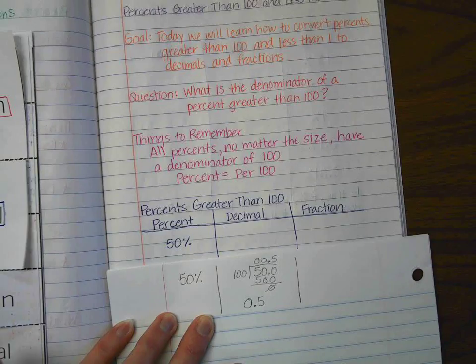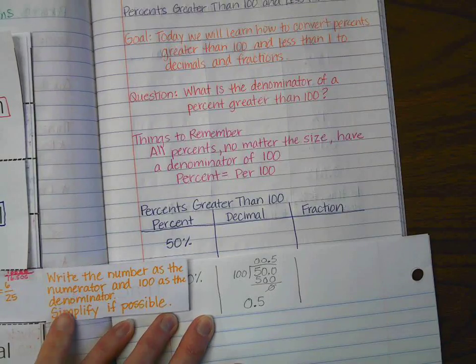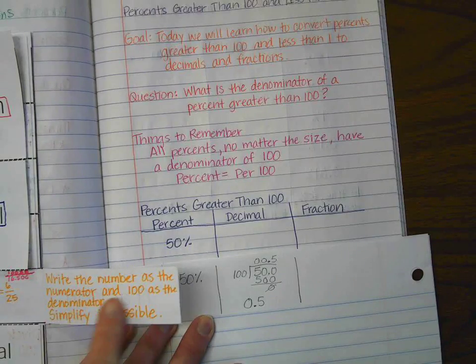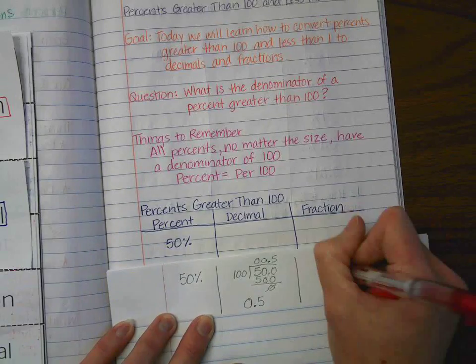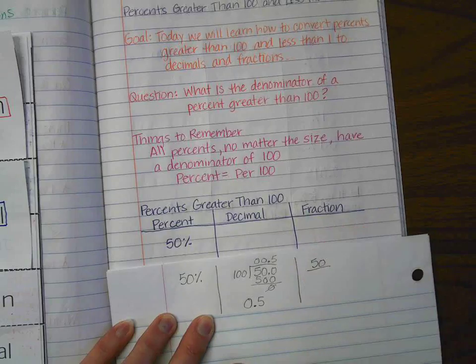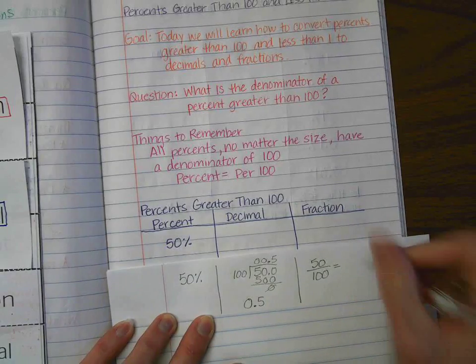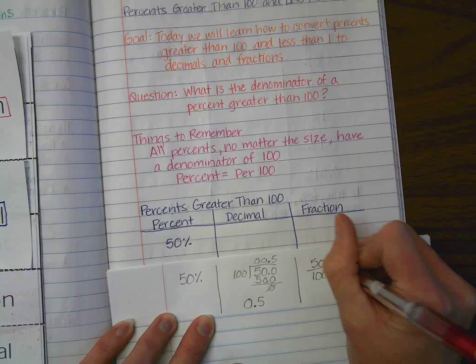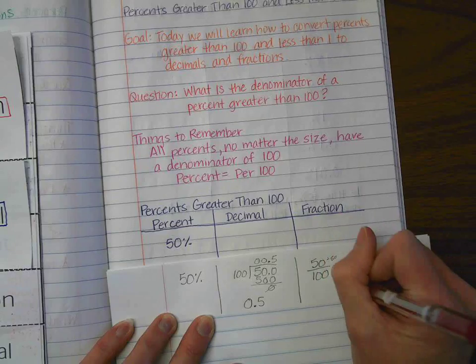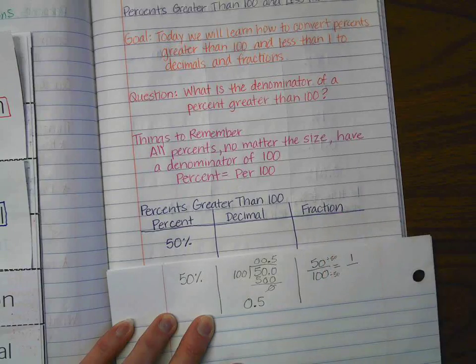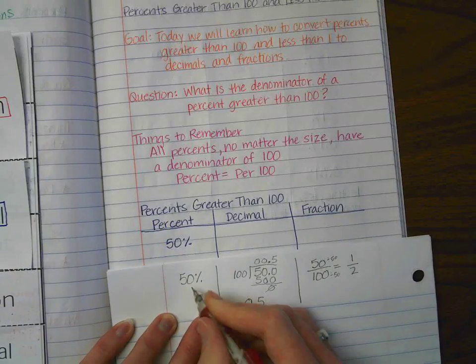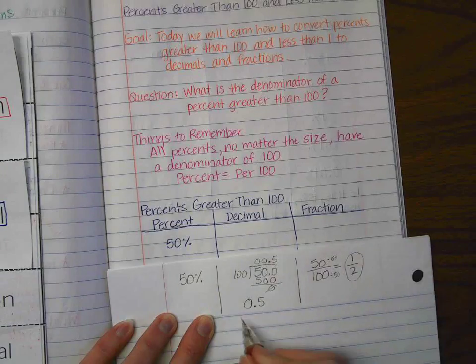Now we're going to take 50% and turn it into a fraction, which says to write the number as the numerator and 100 as the denominator. Simplify if possible. So I write the number as the numerator with a denominator of 100, just like it says, and I can simplify. 50 goes into 50 one time, so I divide by 50. What you do to one side, you have to do to the other, so I take 100 divided by 50, and I get 2. So the fraction for this percent is 1/2.